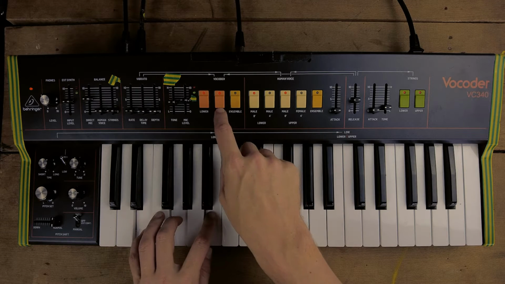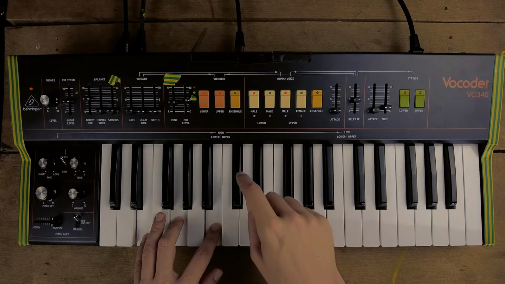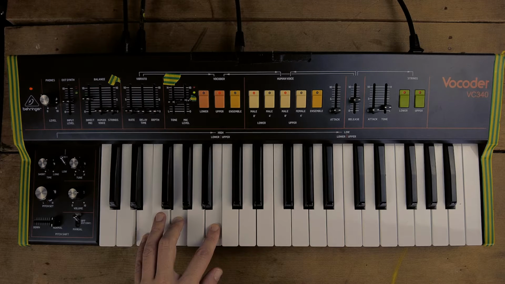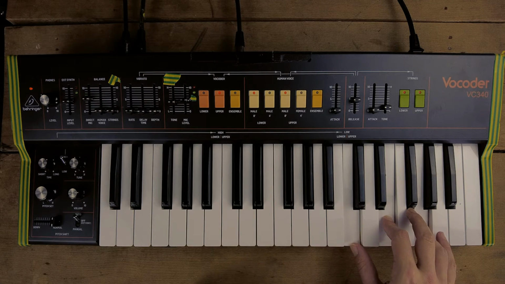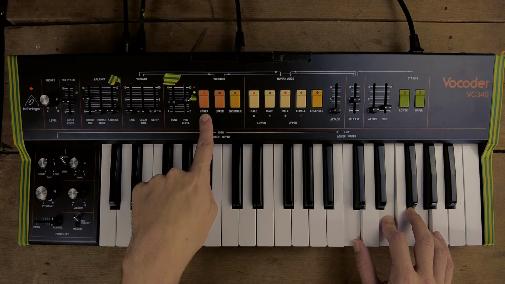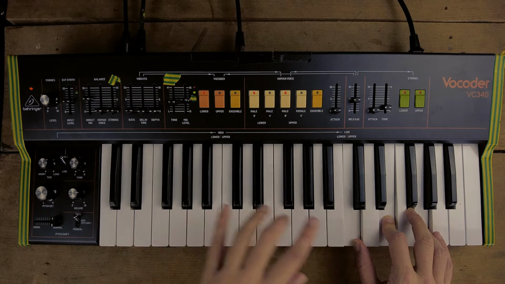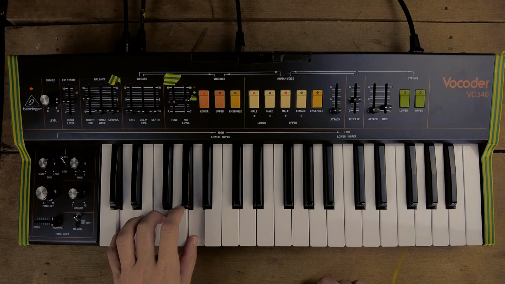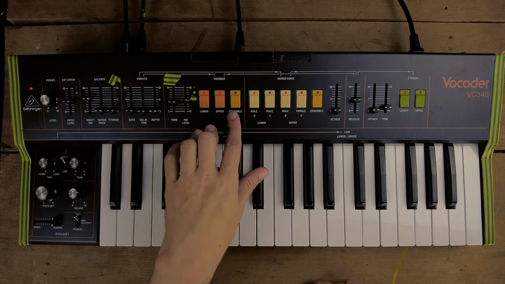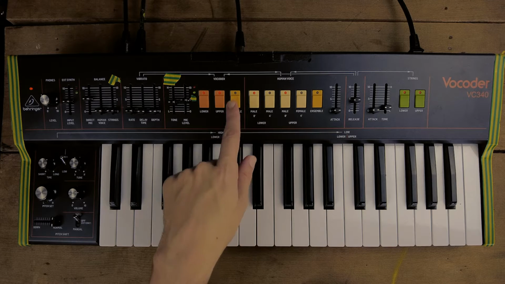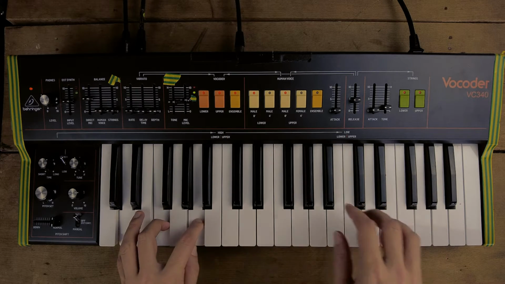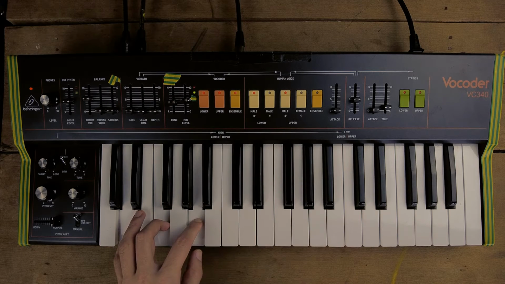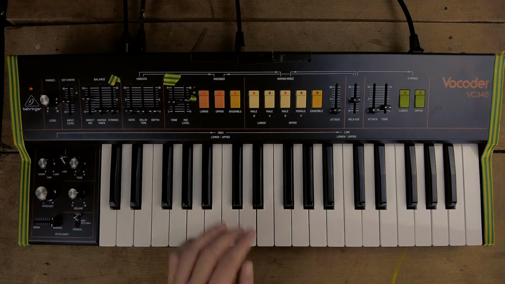So down here, this is lower. If I turn this off, we can't hear anything anymore. But if I play up here, we can still hear it, and vice versa. This is now only the lower register active. We can't hear anything up here, but down here it works. And then lastly, there's an ensemble effect for the vocoder. So yeah, this is what this sounds like, kind of an ensemble chorus effect.